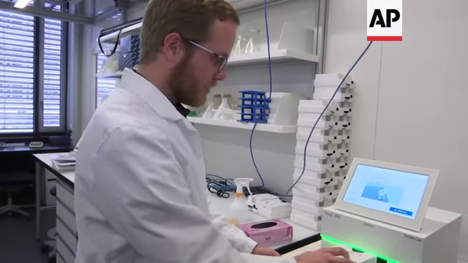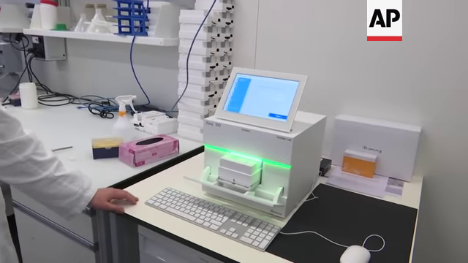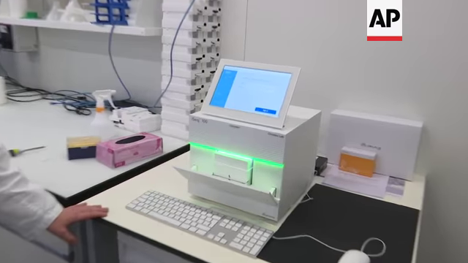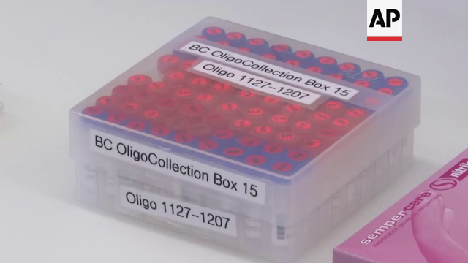So load the cartridge. Let it go in, and then we can sequence the full genome information in there. So now, over.